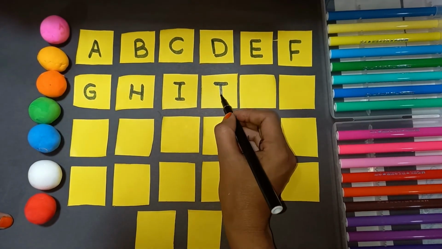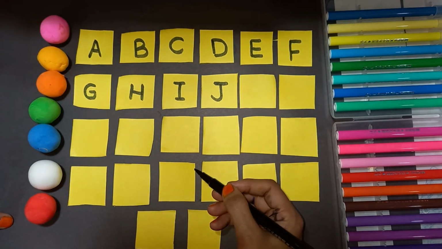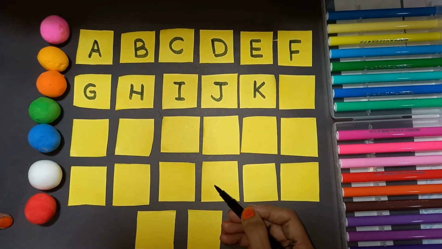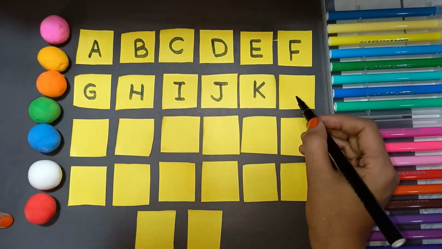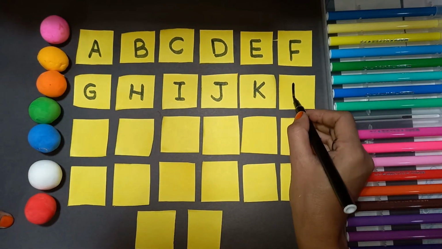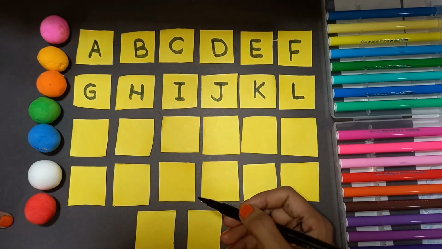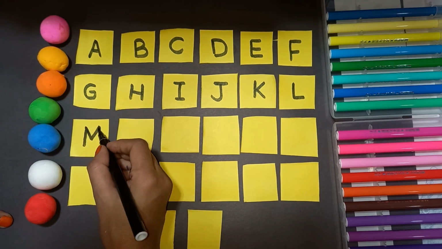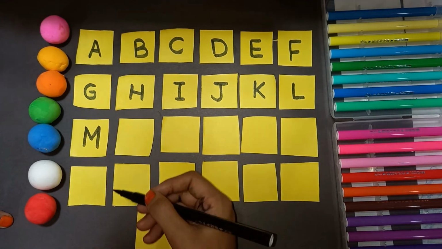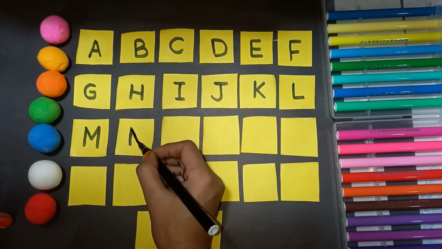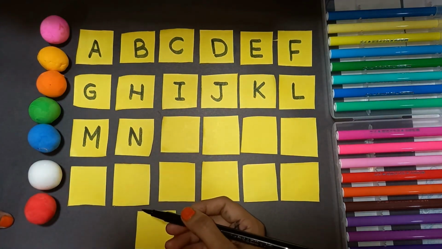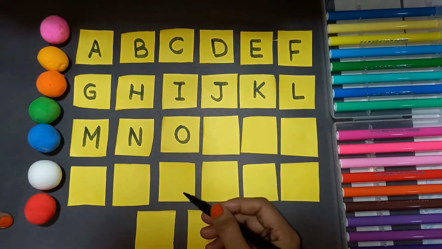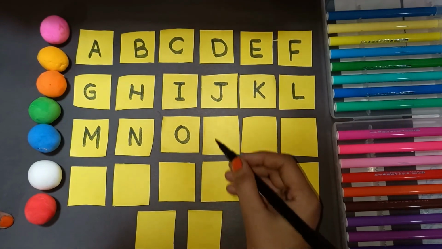J. J is for jug. K. K is for cattle. L. L is for lemon. M. M is for monkey. N. N is for nose. O. O is for orange. P.